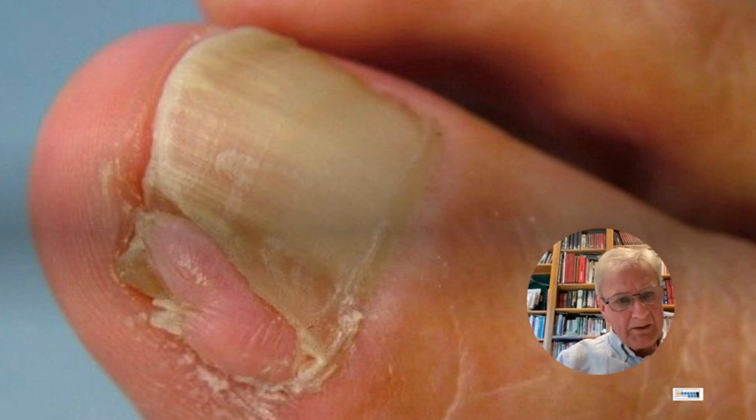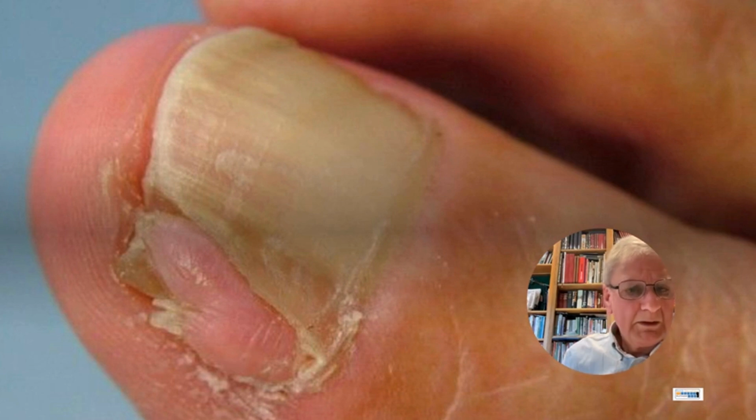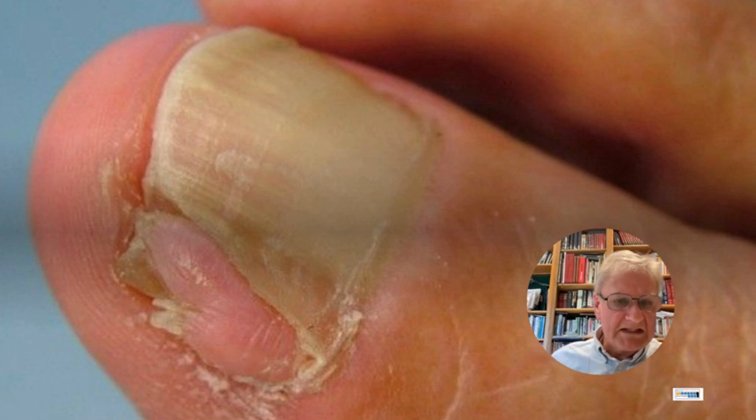Now this little chap I call the little mole coming out of the furrow. It is known as periungual fibroma. So this tissue is fibrous, fibroblastic if you like, and it's totally benign. And you can see many patients with this condition and they have no associated other conditions.